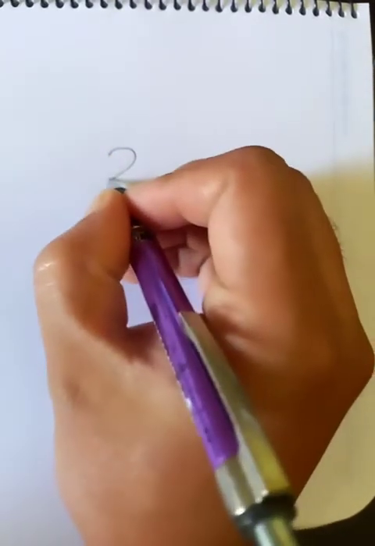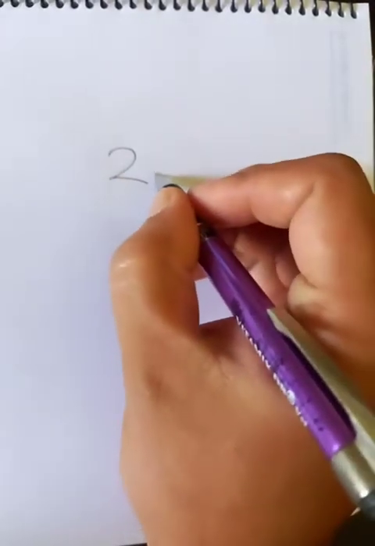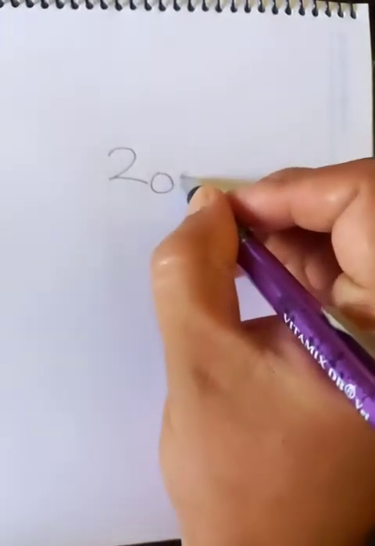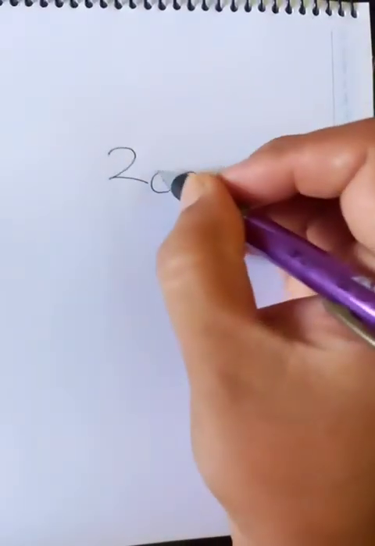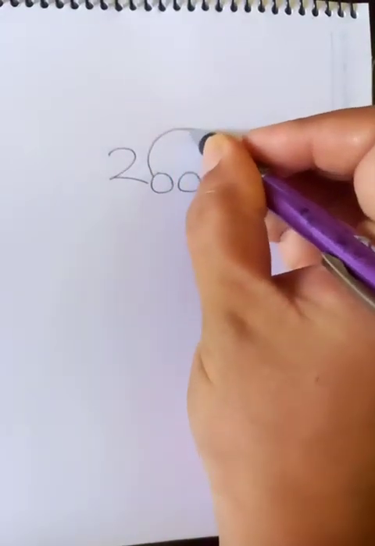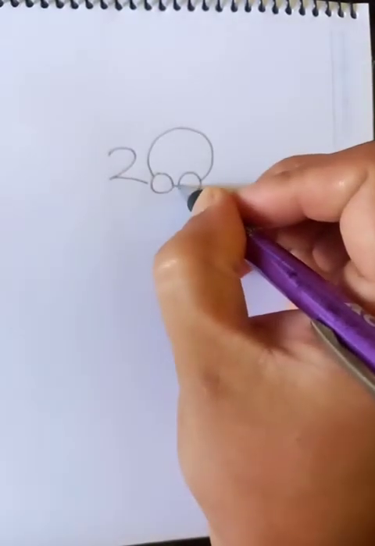This is 2 and the 0 here. Another 0 here. 200. Let's put a circle on it and connect it here.